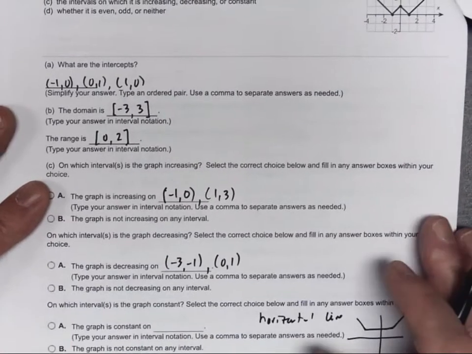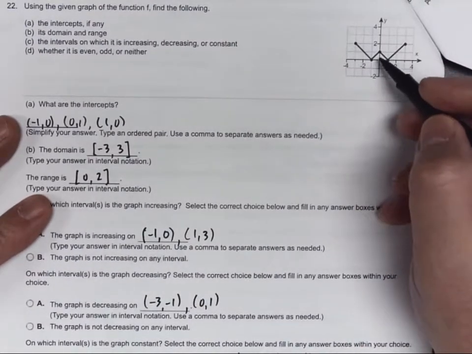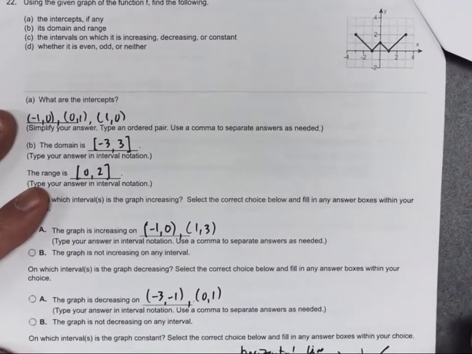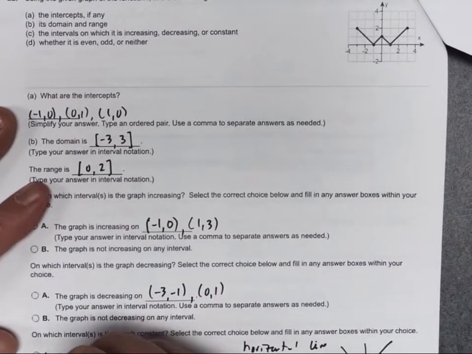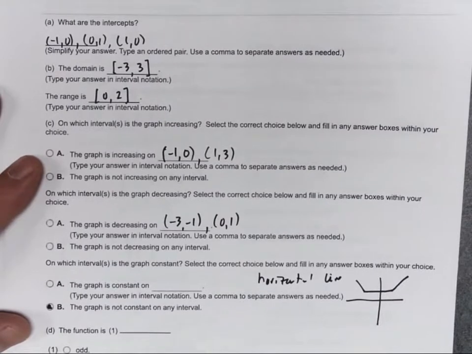So we go look at our graph. Are there any parts of this where it's flat, where there's just a horizontal line? And there is not. So we would say it's not constant any place.